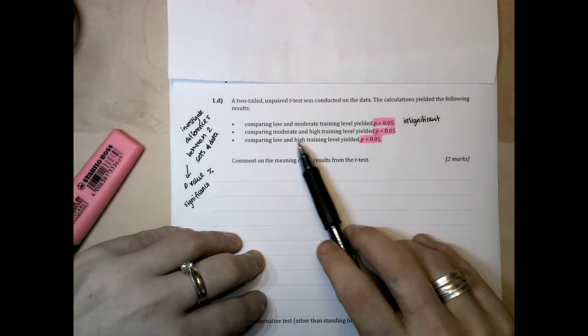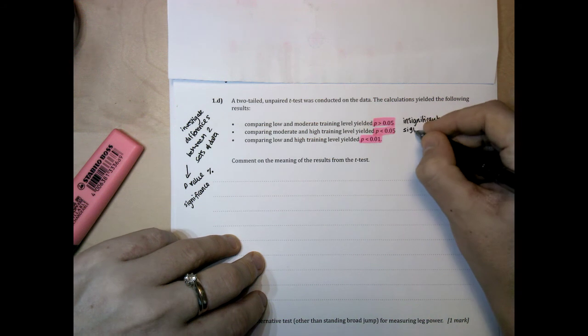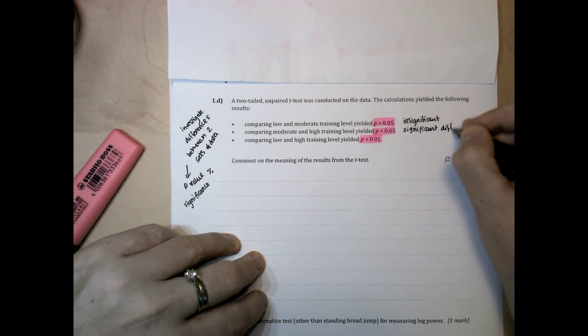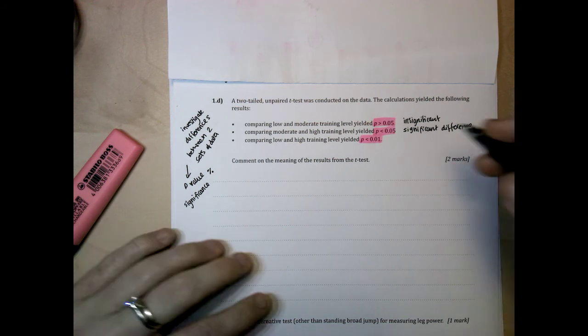We can see that in the middle group, p is less than 0.05, which means that there is a significant difference between the two data sets. So the t-test is doing the analysis for you. You're not having to do that manually or by hand, but there is a significant difference.